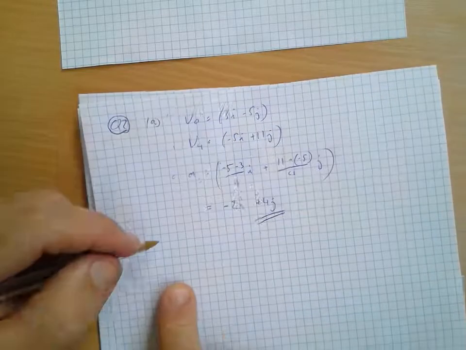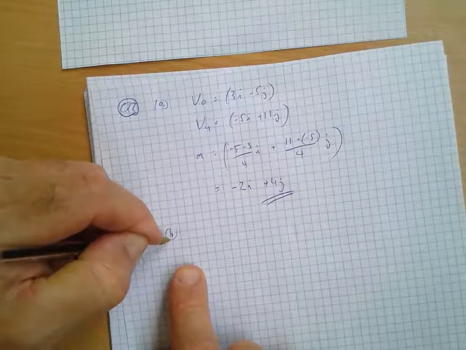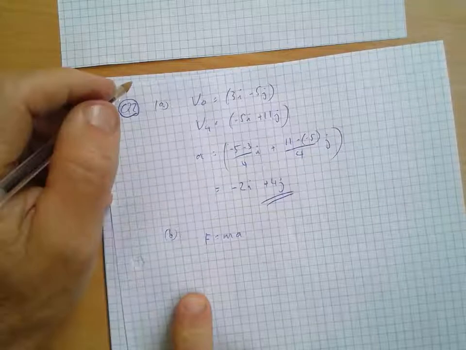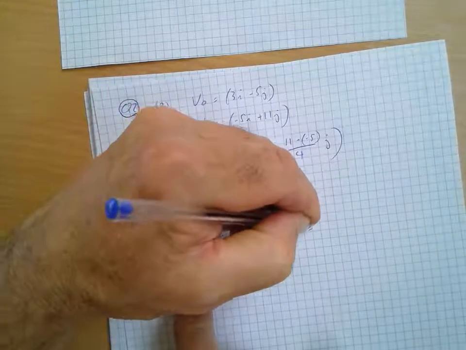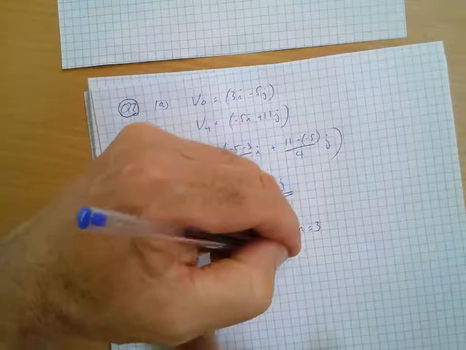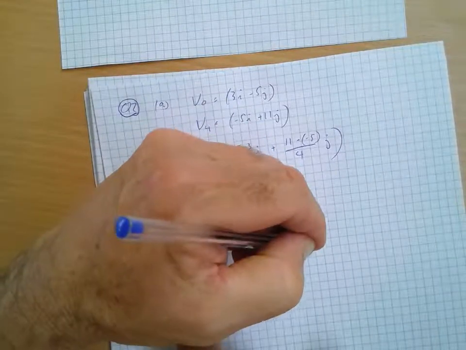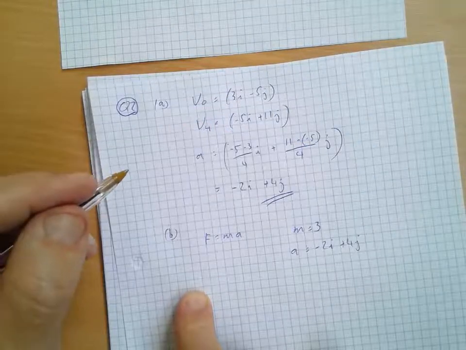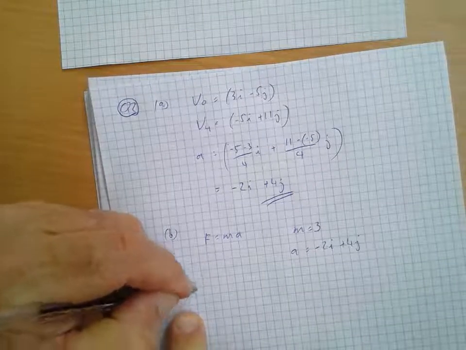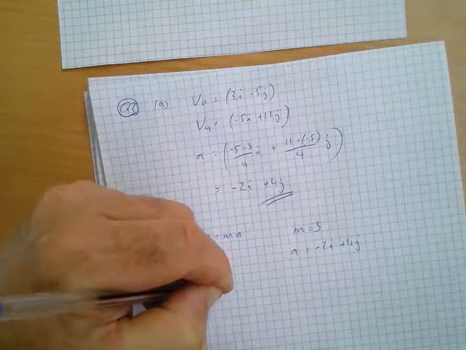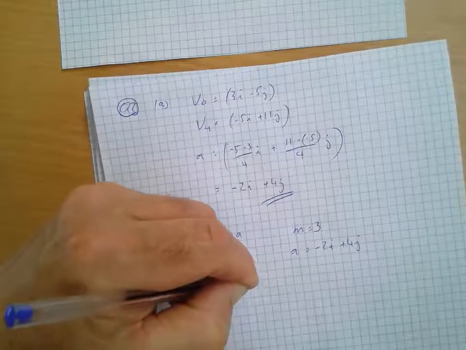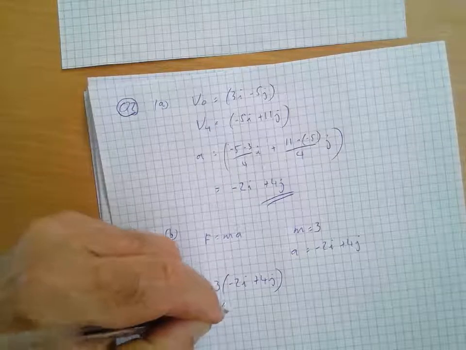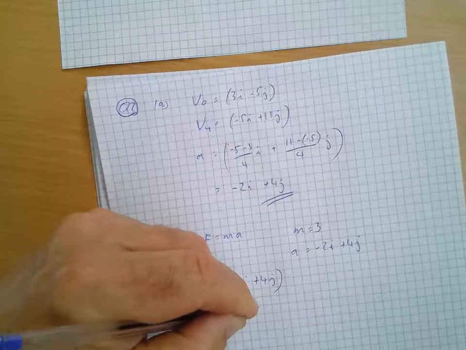Part B, again, virtually the same as the first question. We're going to use F equals ma. This time, mass equals 3 kilograms, and acceleration, as we've just worked out, is minus 2i plus 4j. So, force equals 3 times minus 2i plus 4j, which is minus 6i plus 12j.